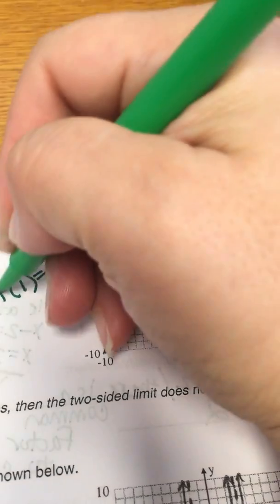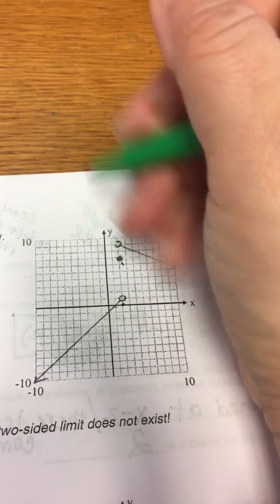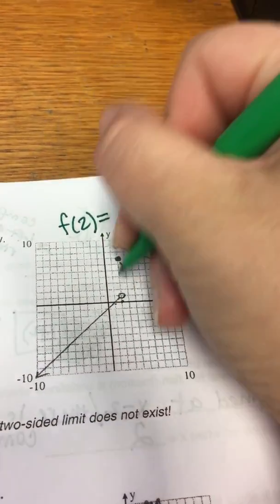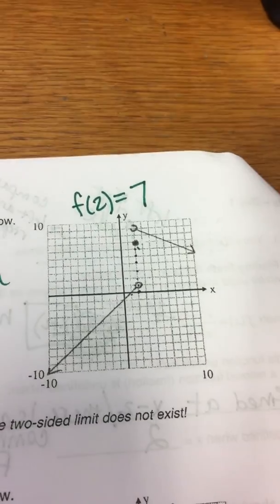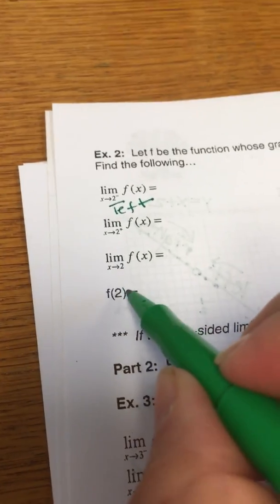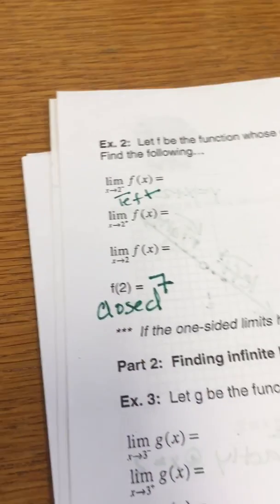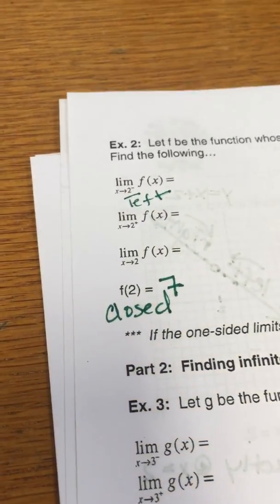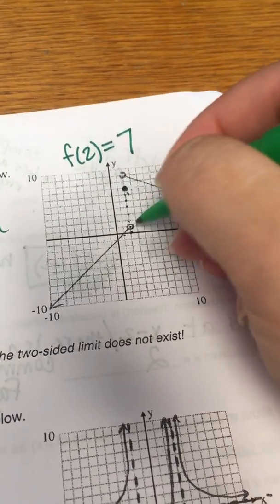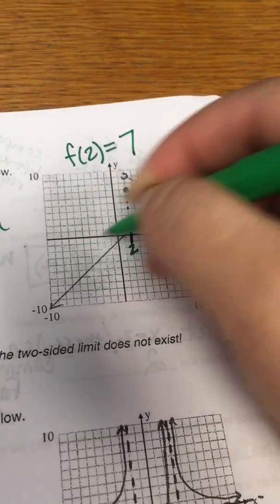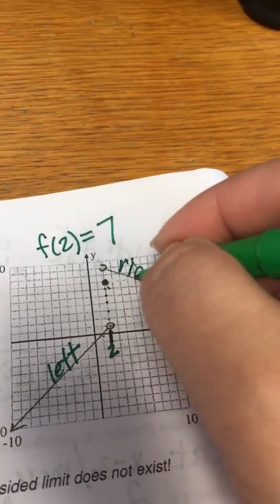So looking at this dot here, the x value is 2. The function value of 2 is equal to 1, 2, 3, 4, 5, 6, 7. So when you're asked about that, you are asking for those closed dots, the equal-to things. So the function of 2 is equal to 7 there. Don't confuse that. That's the exact value there. If positive 2 is here, you want the graph on the left side of it. So this is the left side, and this is the right side.